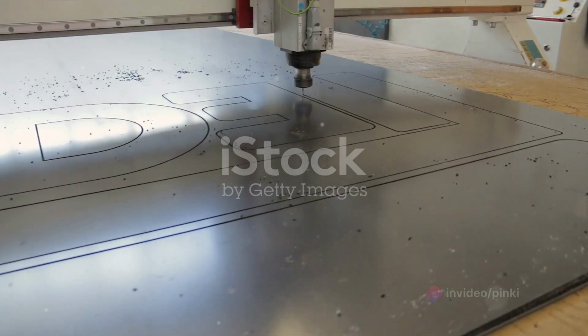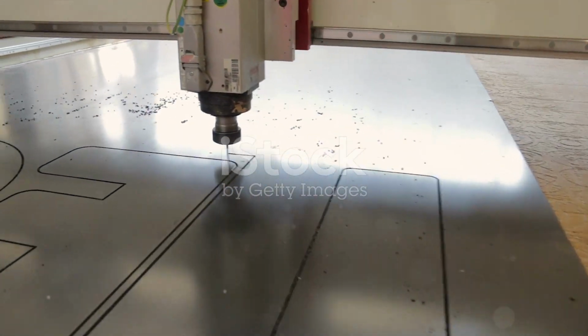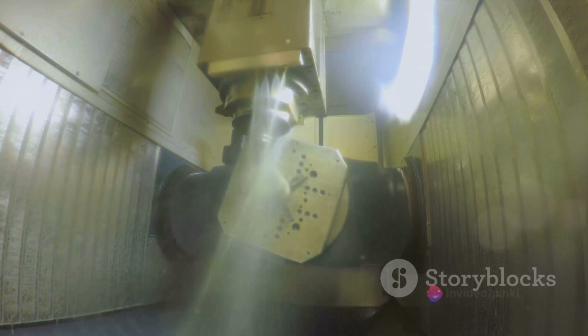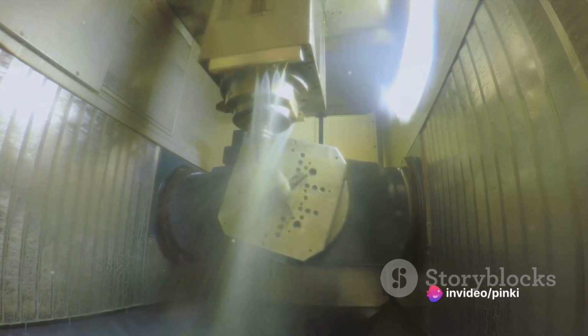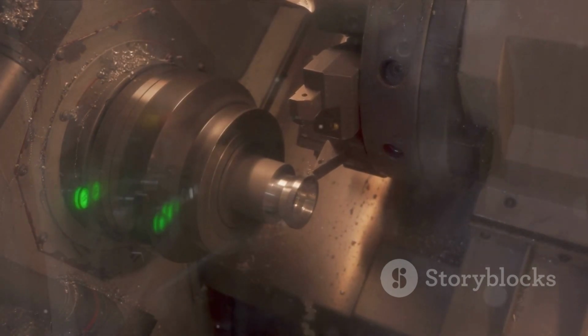By using computer numerical control, or CNC, the directrix is programmed into the machine. This eliminates the need for manual control and allows for higher precision and repeatability in the produced shapes. Machine tools are classified based on their structure, control system, and the type of surface they produce.